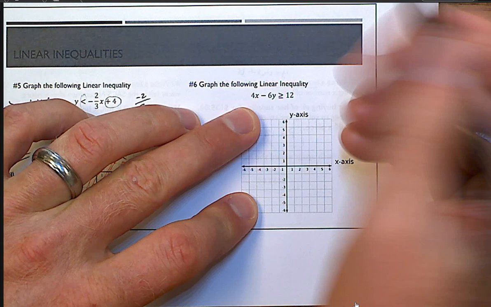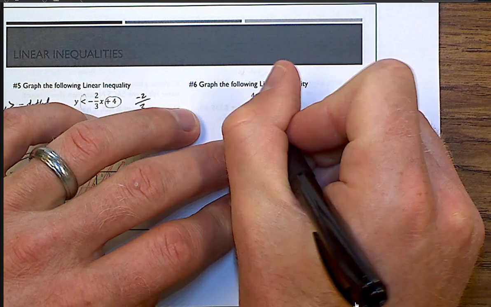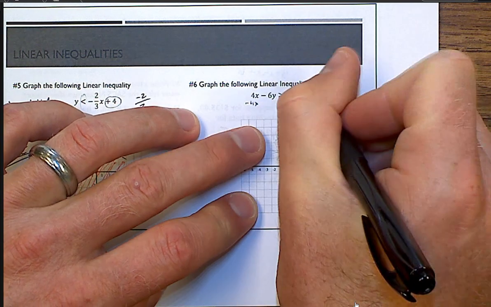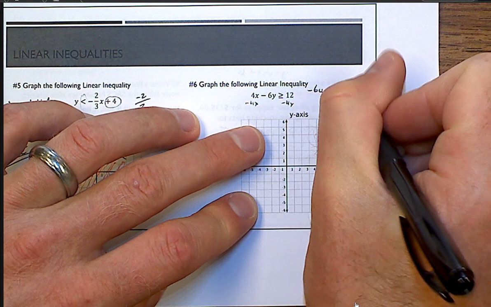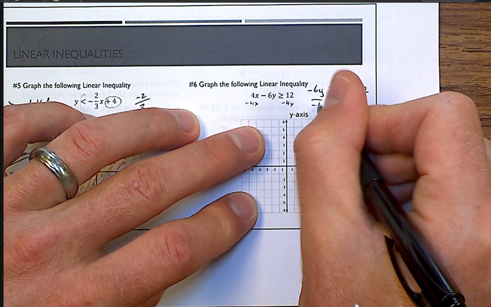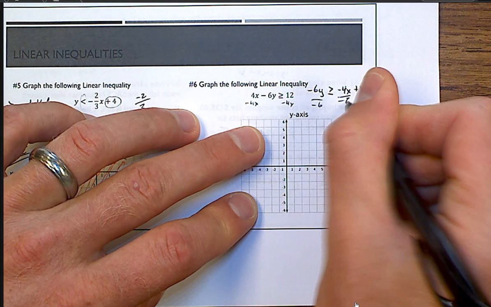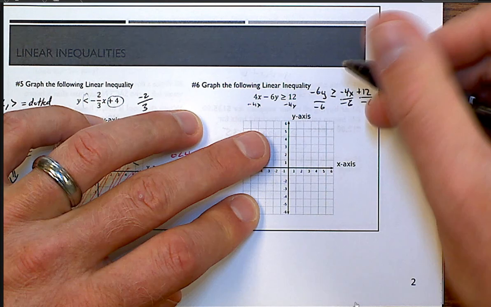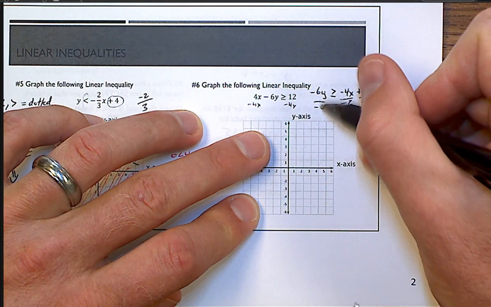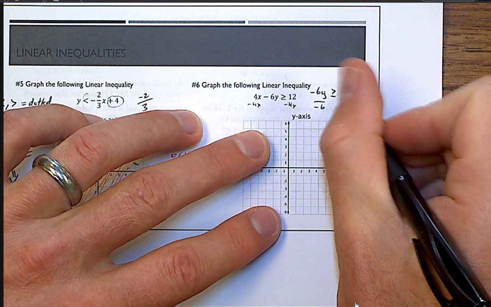So let's do that. I would subtract 4x, be left with negative 6y is greater than or equal to negative 4x plus 12. I'm going to put it in slope-intercept form. Divide by negative 6. And the reason I'm showing you this is because I want you to remember a small little tip here. Remember, when you divide by a negative number, what does that do to your symbol? It flips it, right? It flips it.